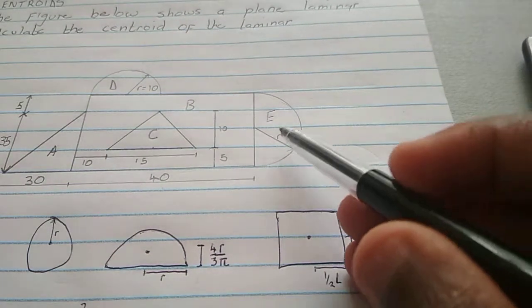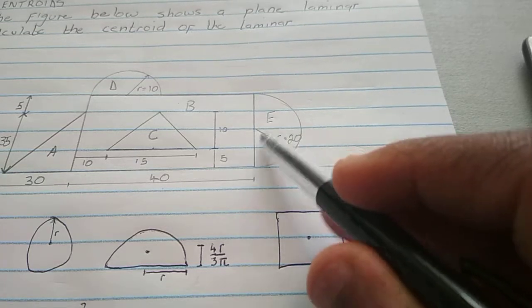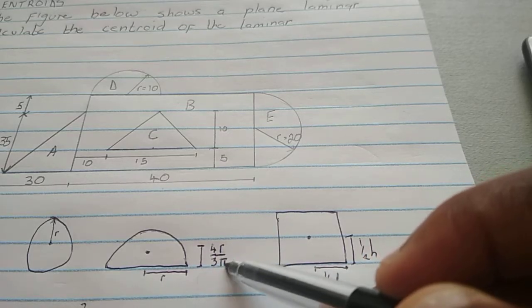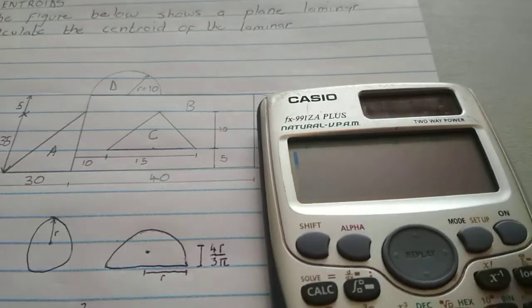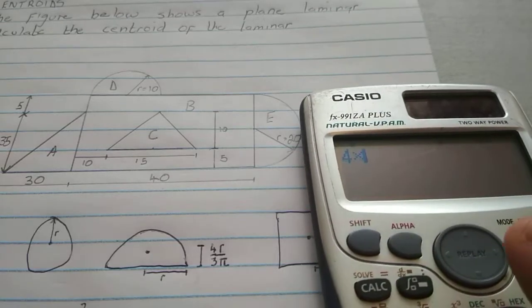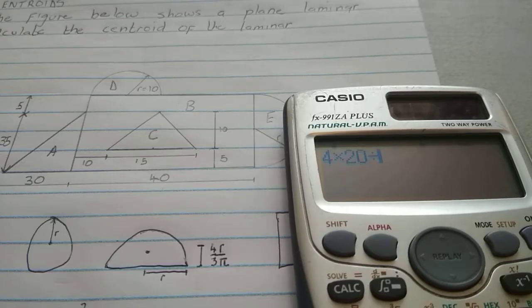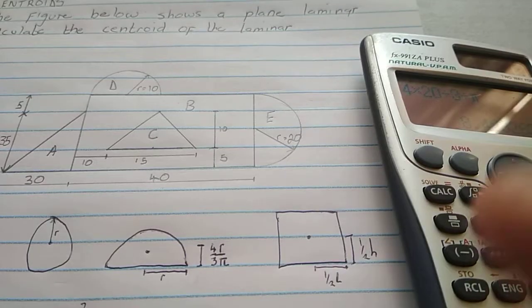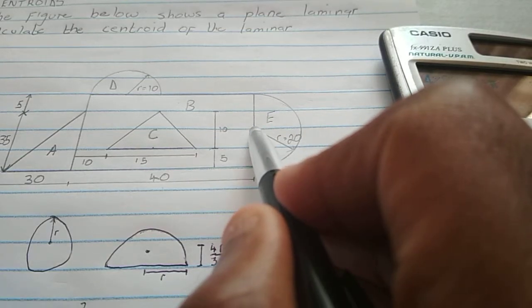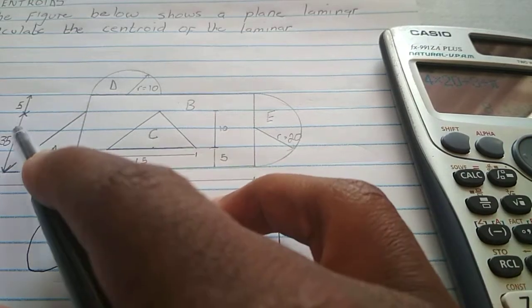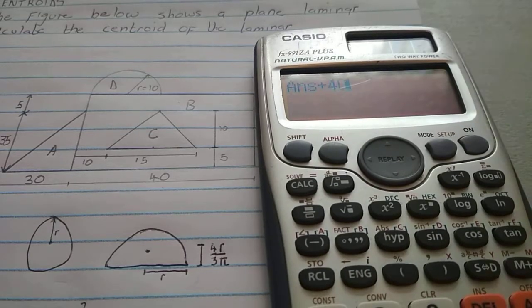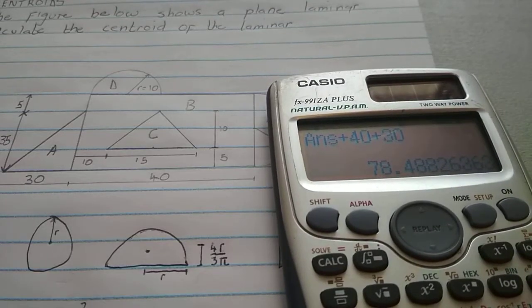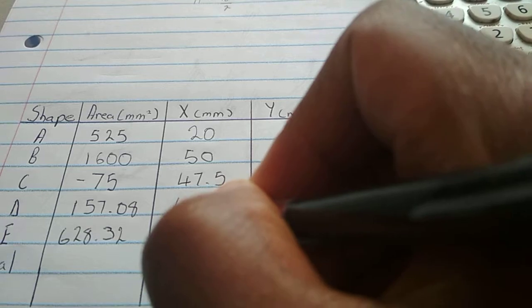And of E, remember we spoke about it. The centroid is somewhere there, but that distance from there to there is given by 4r over 3 pi. So we're going to say 4 times r, we're given is 20, times 20 divided by 3 divided by pi, and that's equal to 8.48. But that's just that distance from there to there. To take us back to the datum, we need to add this entire 40 plus that 30. So on this answer, we're going to say plus 40 plus 30. That gives us 78.84. Take that 78.84. We'll round it off to 49.